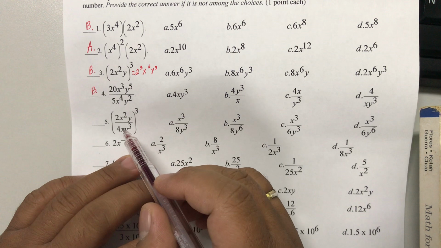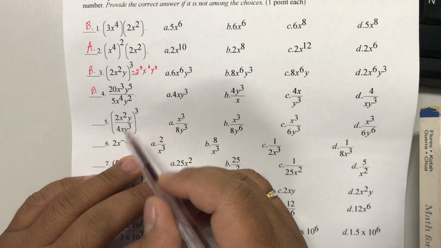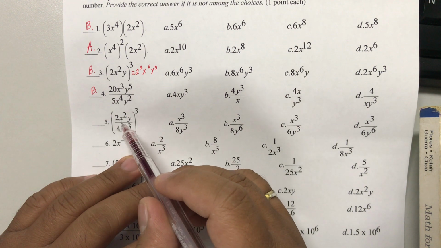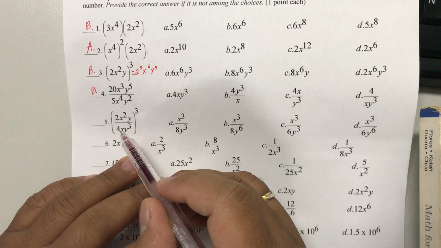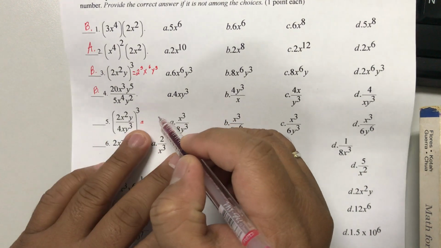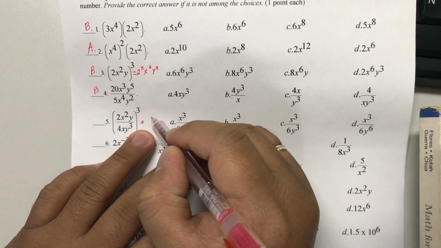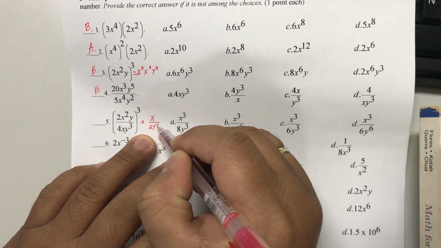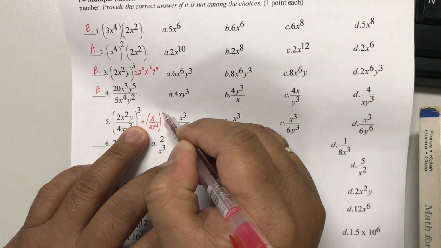The operation that must be done to the two expressions is division. So dividing 2x squared y by 4xy cubed would result to x over 2y squared, all cubed.